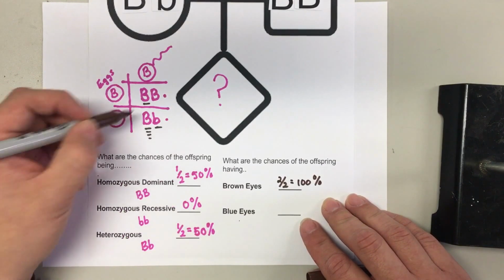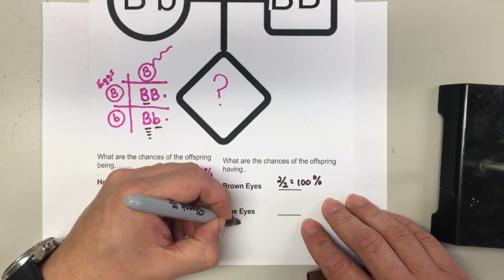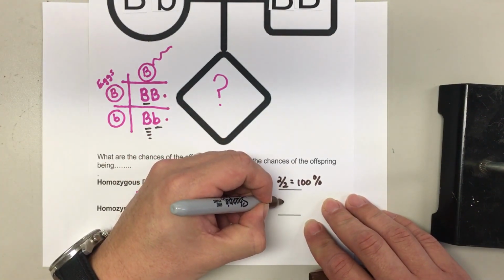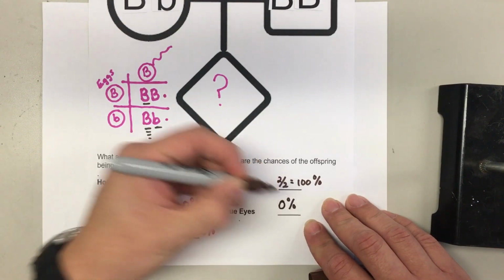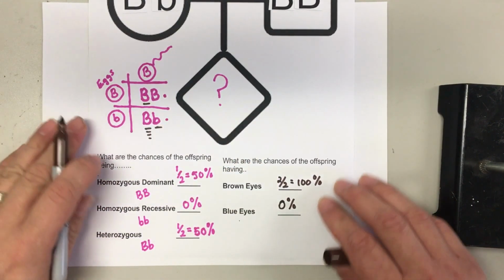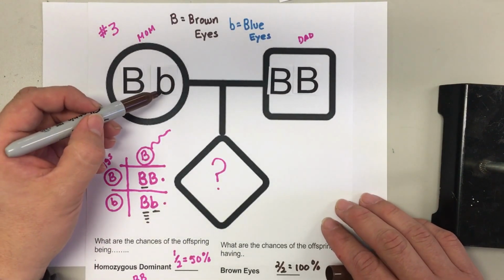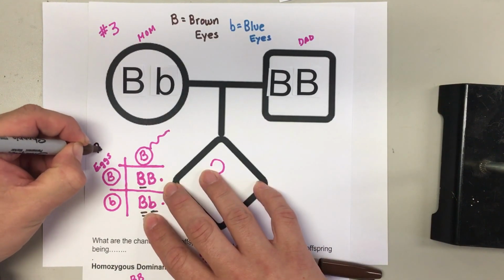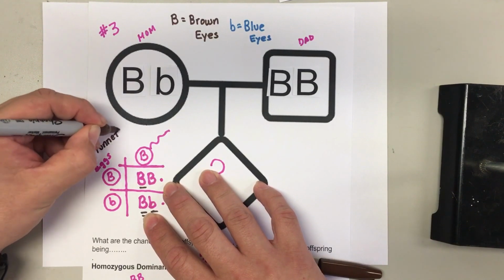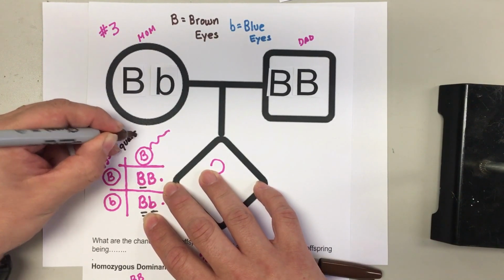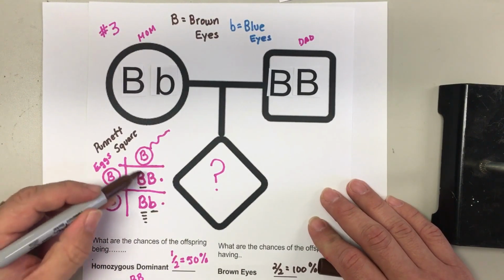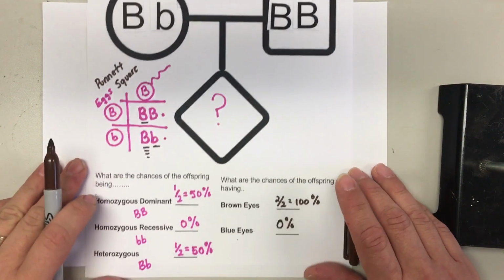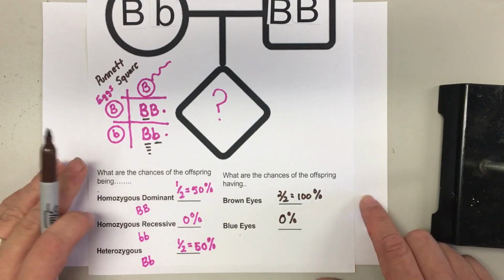Okay, now blue eyes, what are the chances of them having blue eyes? Remember, the only way you can have blue eyes is if you're homozygous recessive, little b. Therefore, it's a 0% chance. Okay, so whenever you have a parent with 2 types of genes, you must do a Punnett square. This is called a Punnett Square. And that will organize your genes in a table, and it will give you the possible outcomes. If you're good at reading your genotypes, you'll be able to come up with the accurate answers.